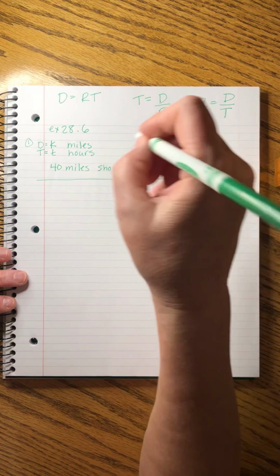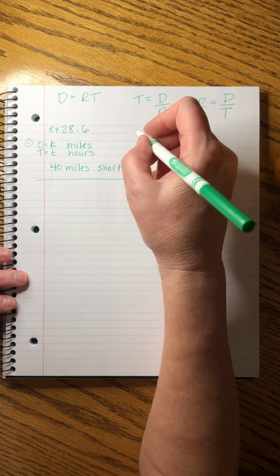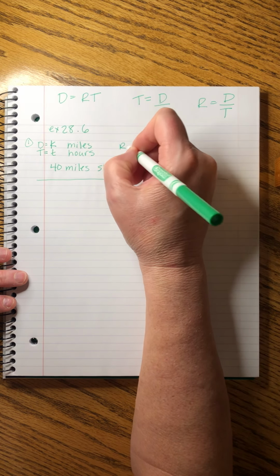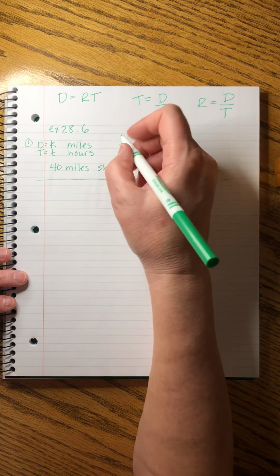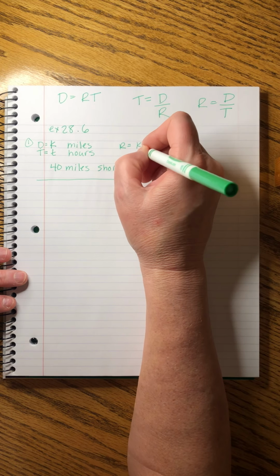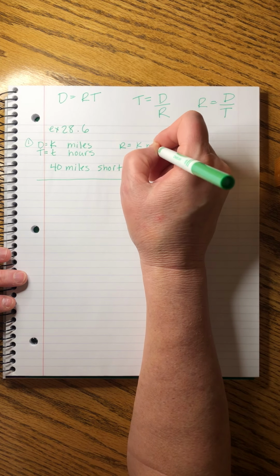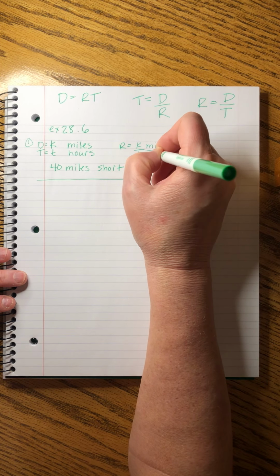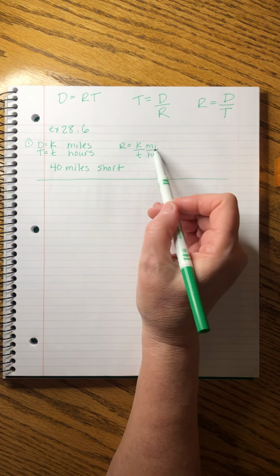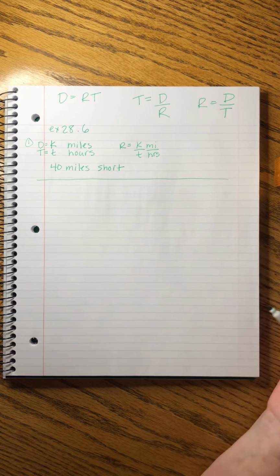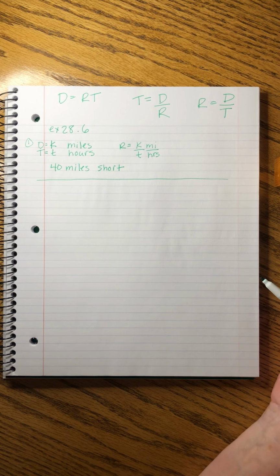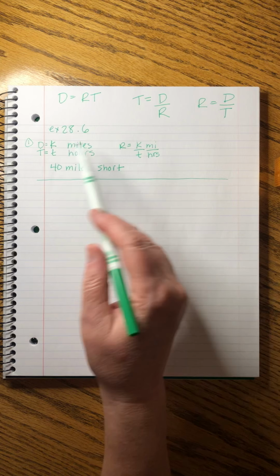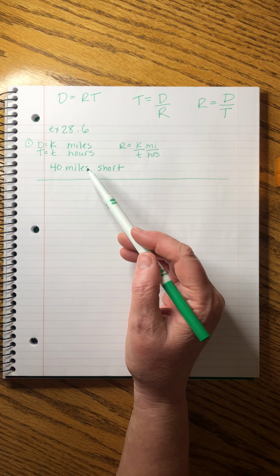So let's figure out the rate. The rate is equal to the distance over the time. It would be k miles over t hours. I can never decide if I want to make these 1 fraction or 2 fractions. I go back and forth. All right, so now we've got everything for the first part of the journey.